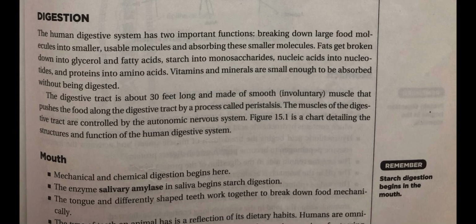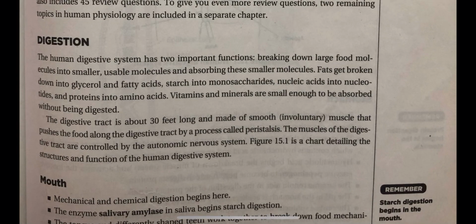The simplest form. So if I asked you, the fats are broken down into glycerol and fatty acids, starch into monosaccharides, nucleic acids like DNA and RNA into nucleotides. So nucleic acids like RNA and DNA into nucleotides, starch into monosaccharides, fats into glycerol and fatty acids. What about proteins? When you eat meat, any protein, the proteins will be broken down into the simplest form, amino acids. So proteins into amino acids.